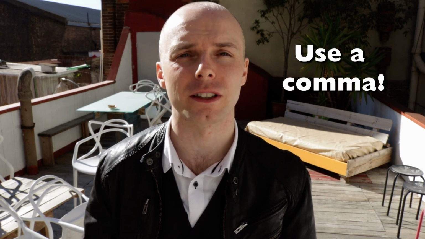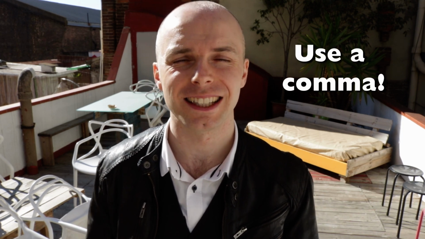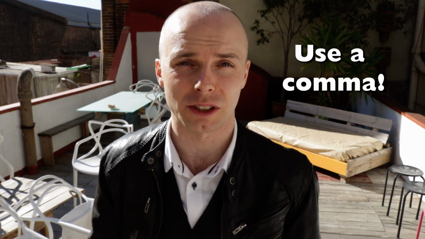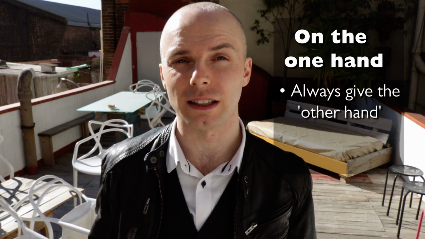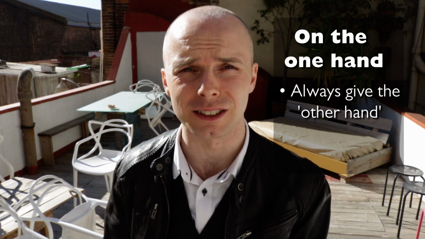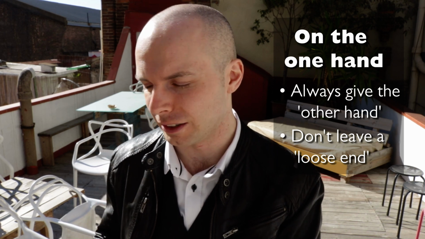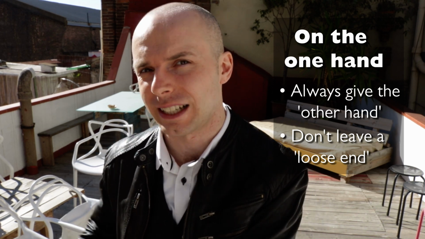So let's take a quick look at the grammar. The first thing we want to remember is that when we put these connectors at the beginning of a sentence, you're going to want to follow them up with a comma before you give the main sentence. In speech, this is going to be represented by a pause as you're speaking. The second thing is, if you use on the one hand, you must use on the other hand as well. Otherwise, to the reader or the listener, it's going to sound like you've got a loose end that you haven't tied up. They're going to be waiting for you to give the on the other hand as well.